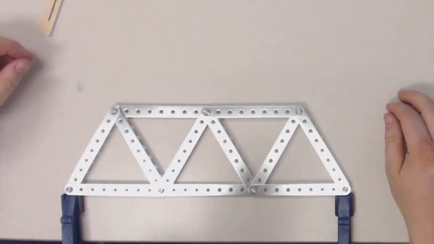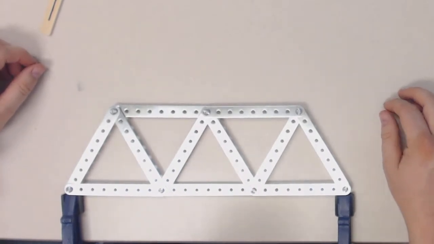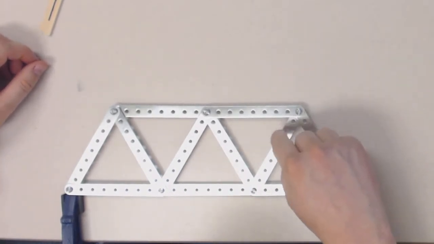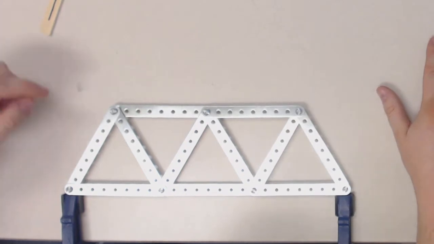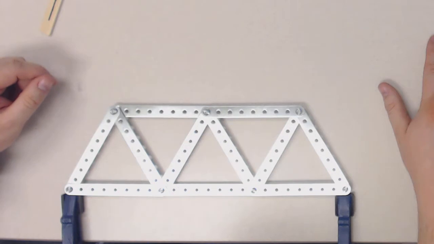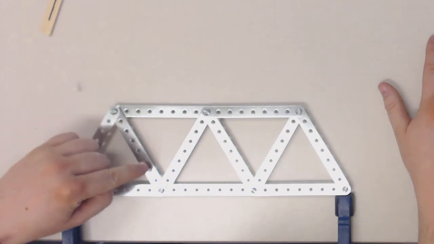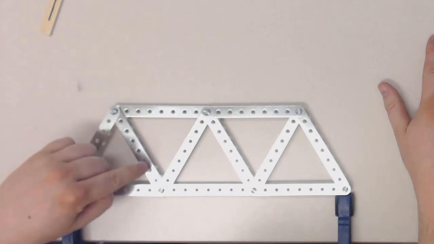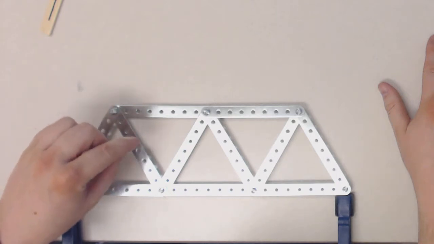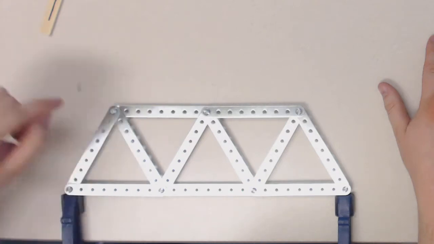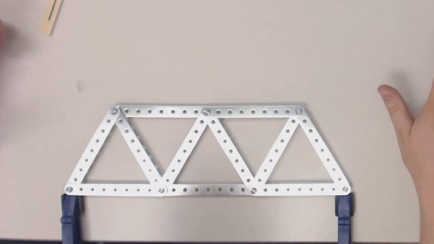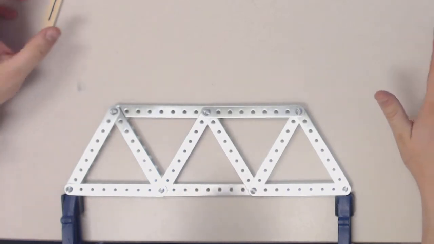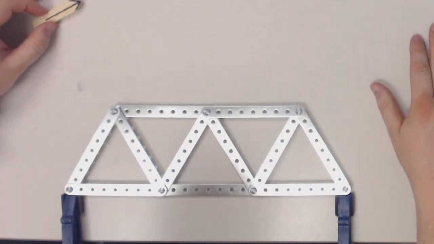One is that all the members in your truss are straight. That's very important because all of the forces in your trusses are resolved into tension and compression. So if you have a member that's bent, you no longer have pure compression in this member. If it's bent, you have some sort of bending moment that's introduced into this member instead of being just purely in compression. So we're assuming that all the members in whatever truss we analyze are straight.